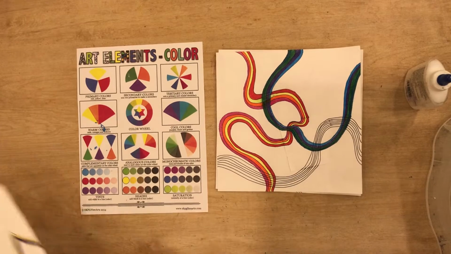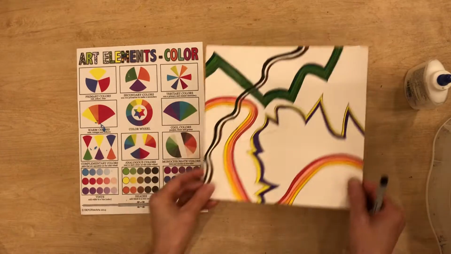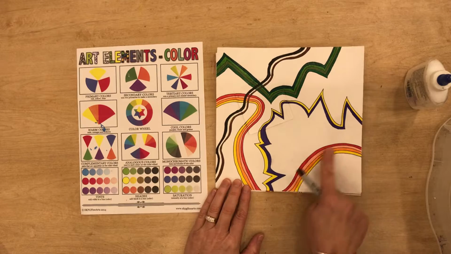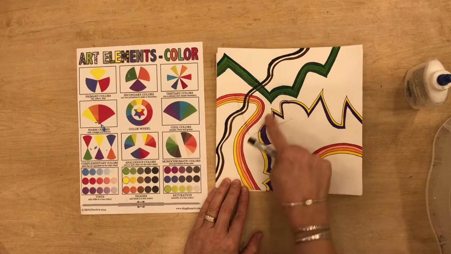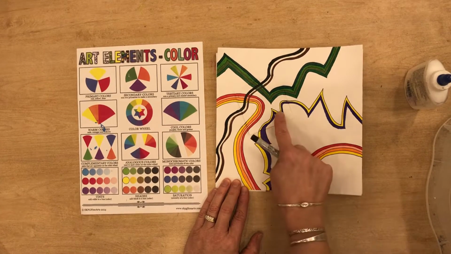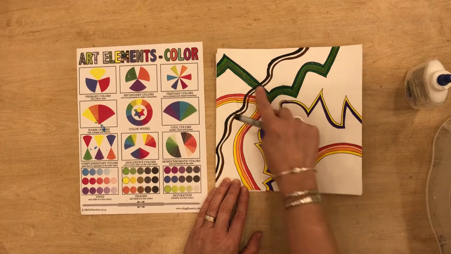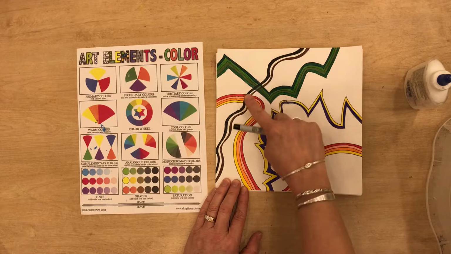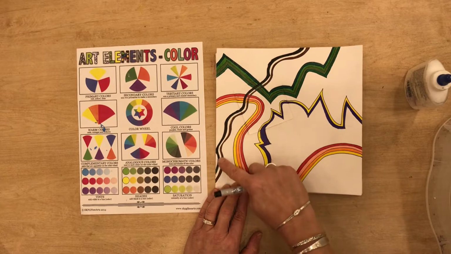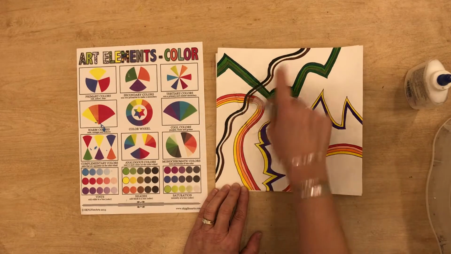Now here's one that's finished, that again looks even different. So I have warm colors here. I used complementary colors here. I used cool colors, or actually monochromatic colors, so different values of green. And then I used neutrals. Your neutrals are your black, brown, white, and gray. So I used neutrals in through there.